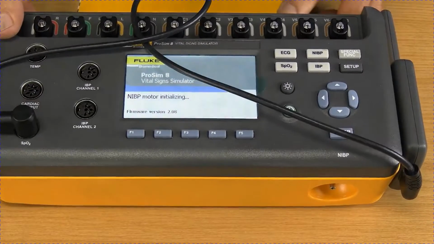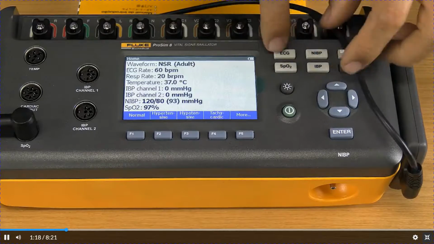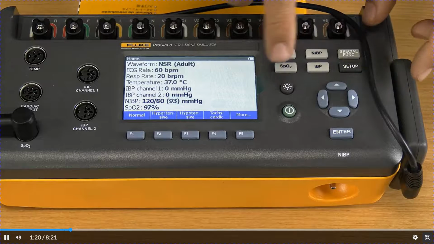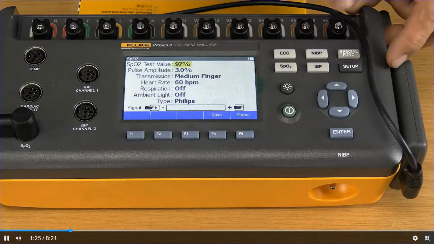and wait for the unit to boot up. When the machine comes up, it comes up in a normal patient simulator where it simulates ECG, NIBP, SpO2, all those parameters for you. But what I want to do now is concentrate on the SpO2 only. You see the 4 function buttons here: ECG, NIBP, SpO2, and IBP. We're going to go to SpO2.